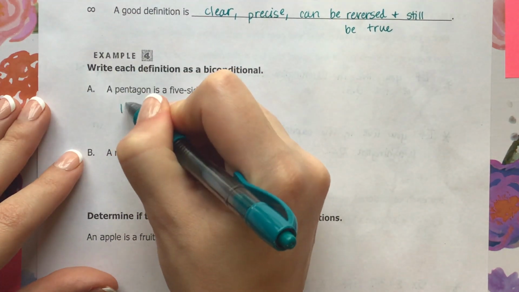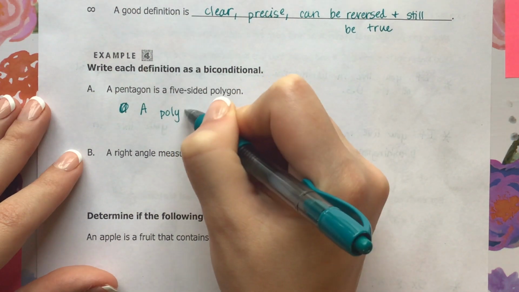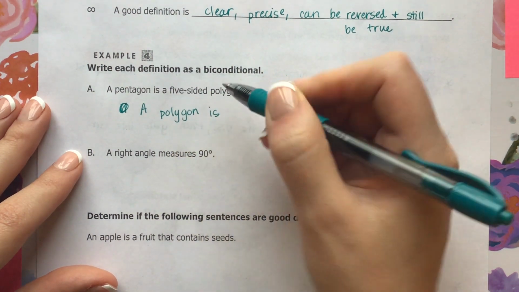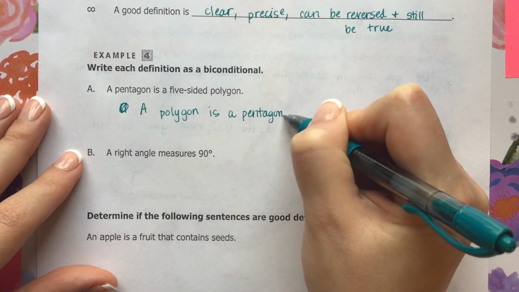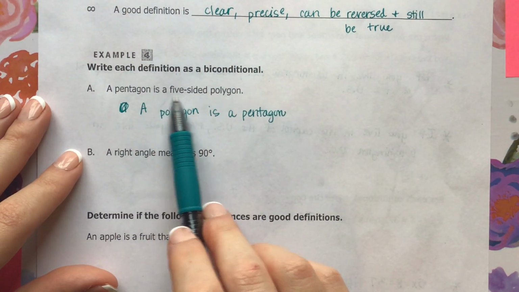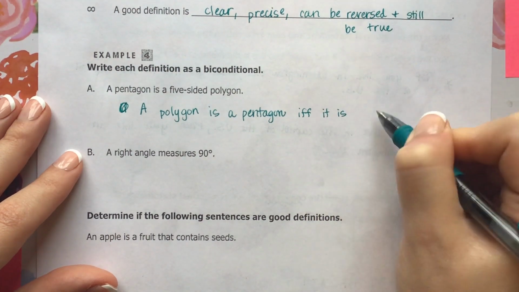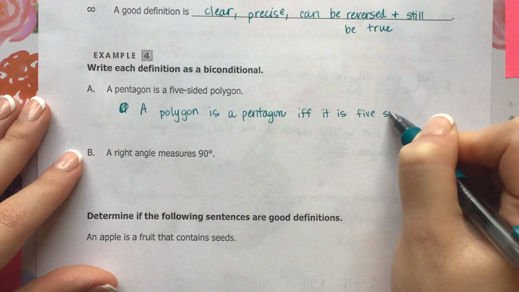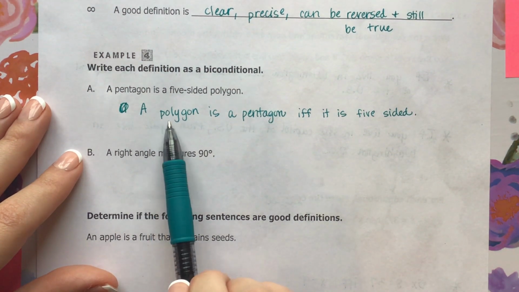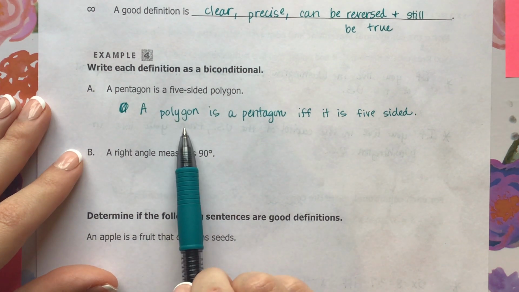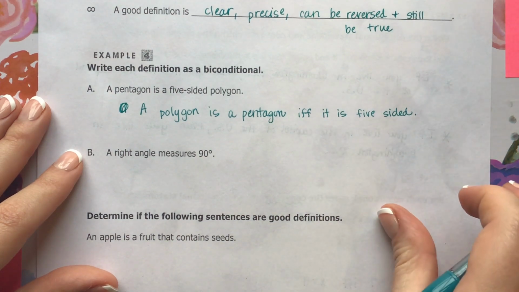So it's going to say a polygon is a pentagon if and only if it is 5-sided. So notice how we kind of broke this up, finding the subject, and then we described what it is based off of a certain characteristic that it needed to have.